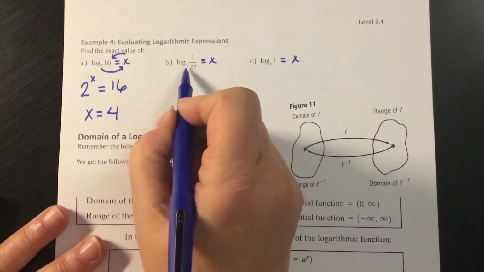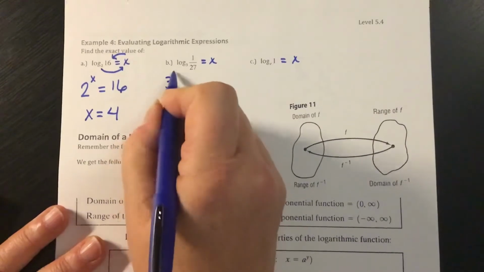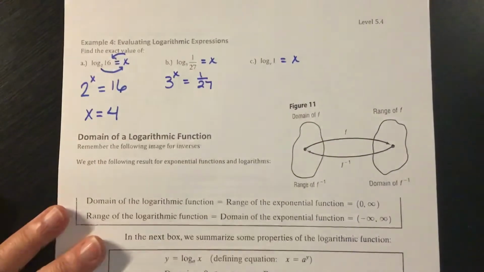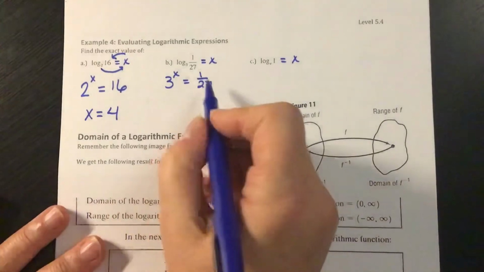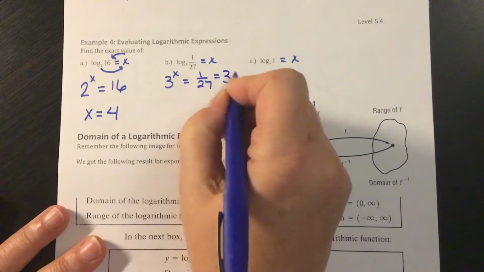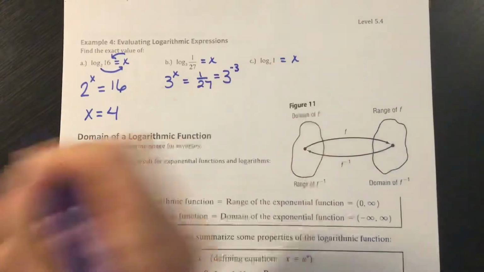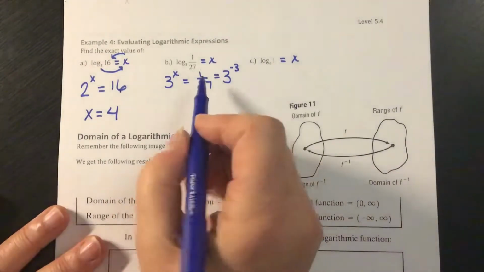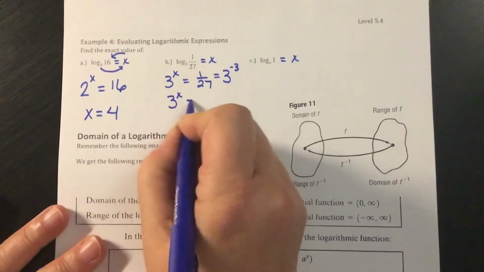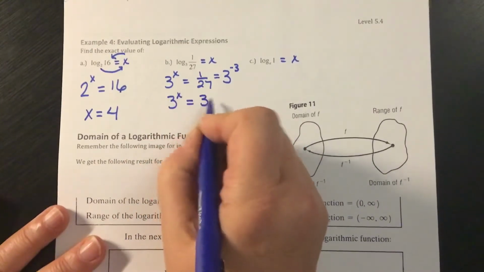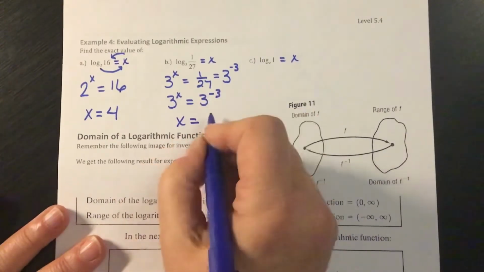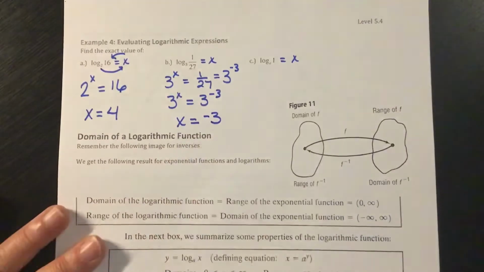Next one, 3 to the x power is 1 over 27. Now 1 over 27 is the same as 3 to the negative third power. So if I have 3 to the x power, and that equals 3 to the negative third power, x must be negative 3.